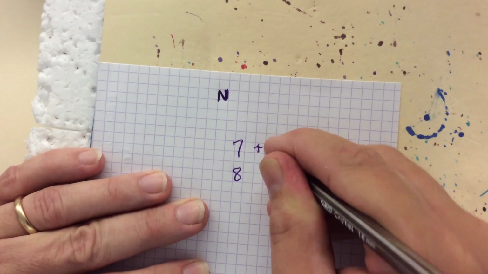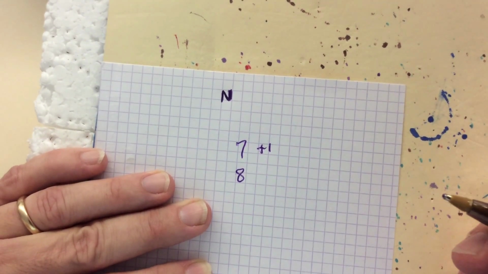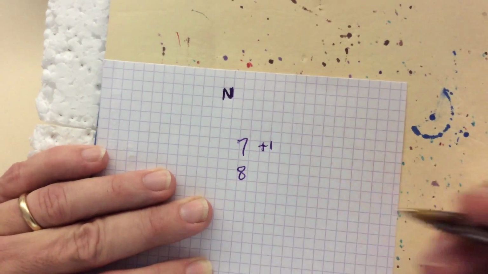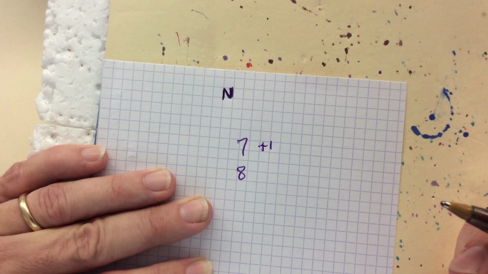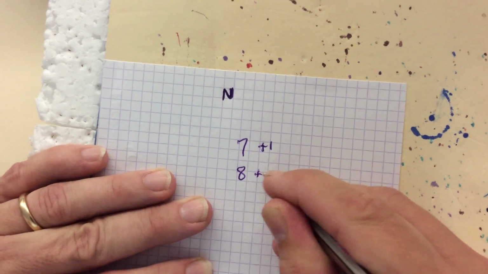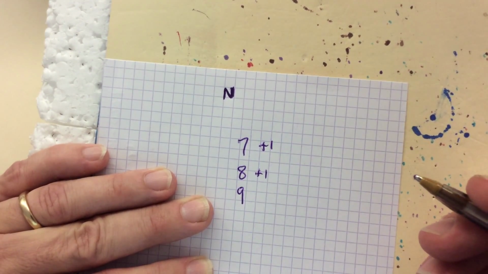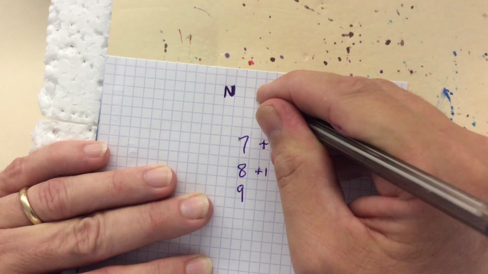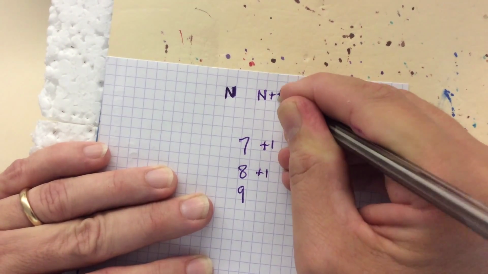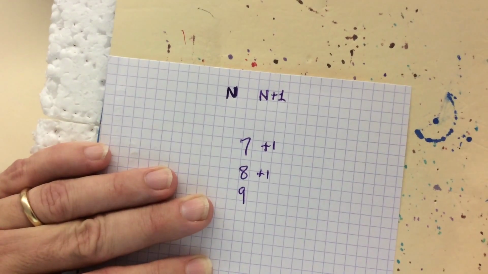Okay, so this would be plus 1. What would the next number be? 9. And how would I get that? 7 plus 2 or 8 plus 1. 8 plus 1, right? I would take the number that came before, and I would add 1. So the next number after n is n plus 1.